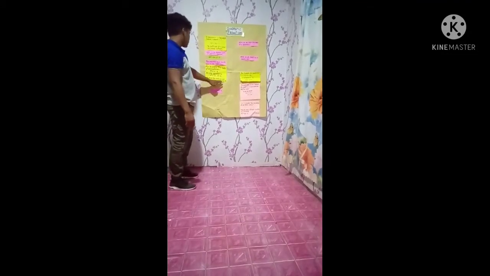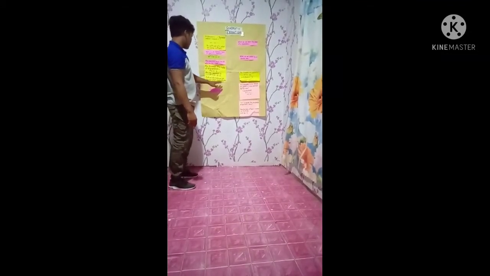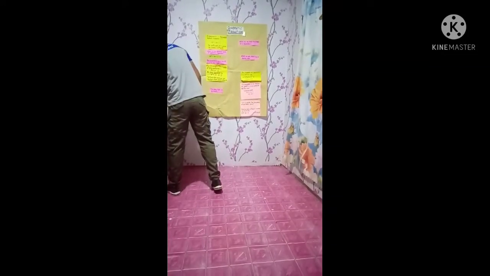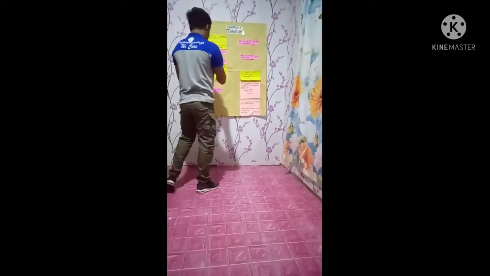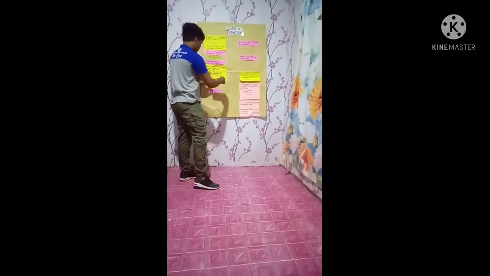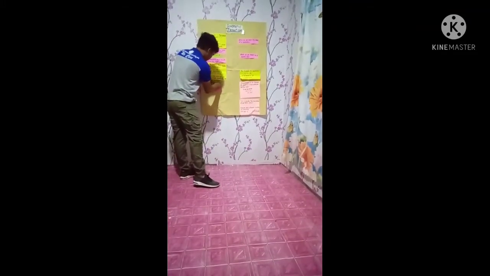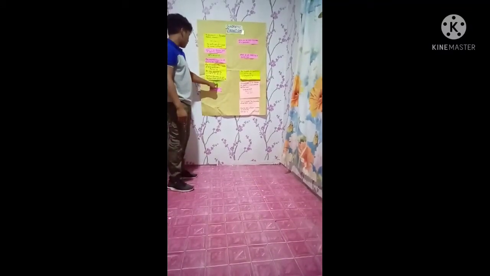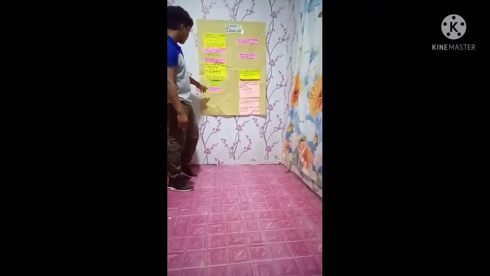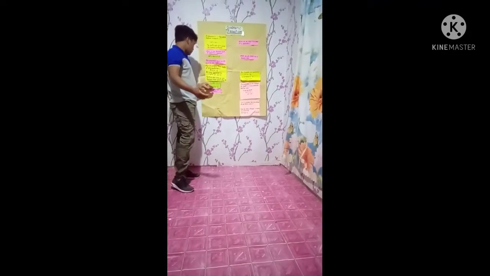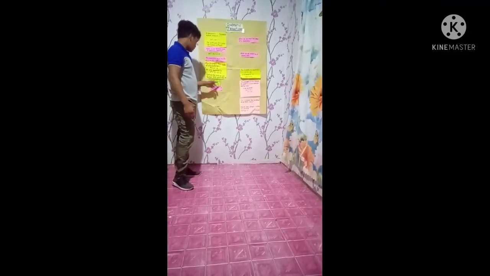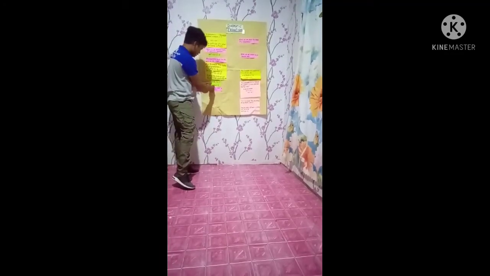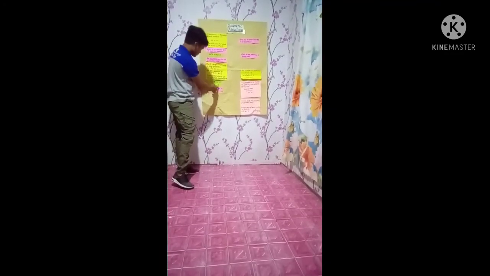To find the roots, we can factor that quadratic as ganito: x plus 4, x minus 2, and x equals negative 4 or x equals 2. Di ba? Dito positive and dito is negative ang x.